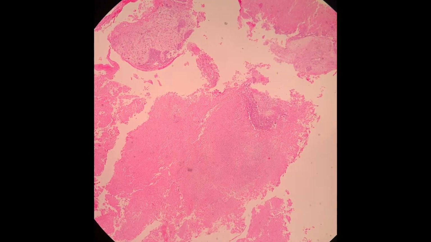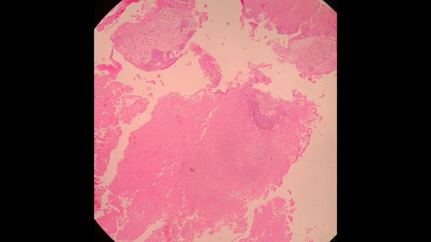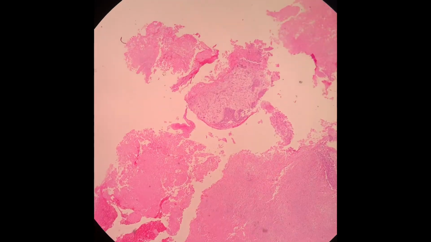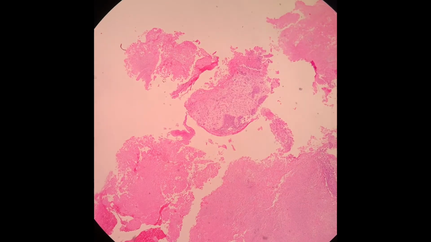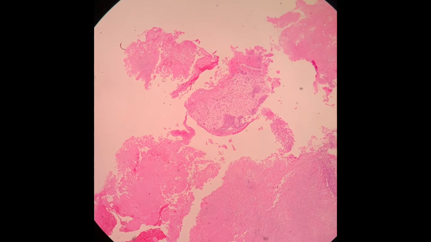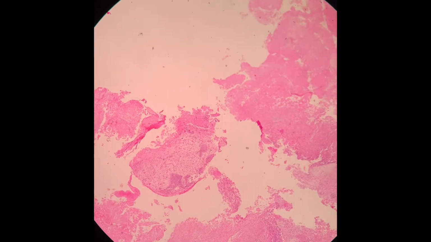Squamous cell carcinoma of the lung. Hello. So today in this video, I'm going to show you the histopathological features of squamous cell carcinoma. You can see in these fields, there are a lot of fragments of tissue.